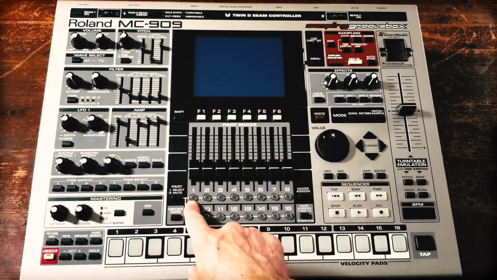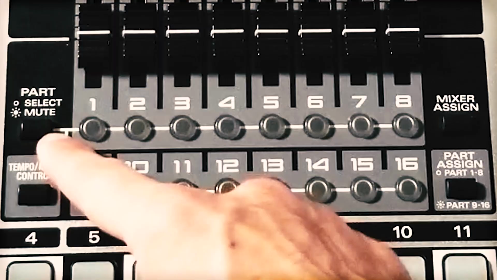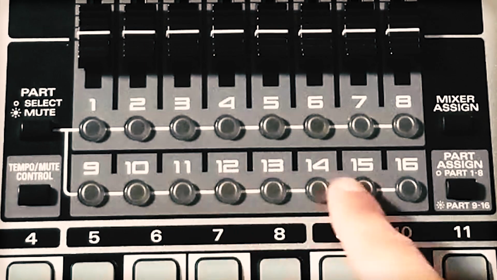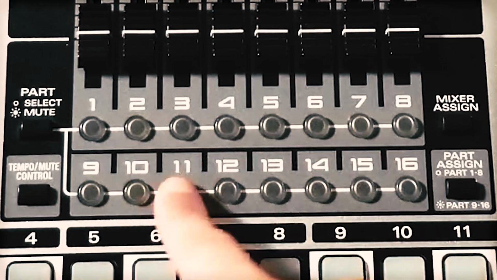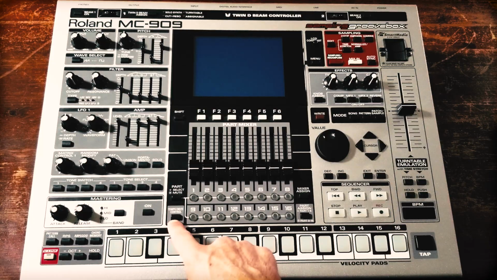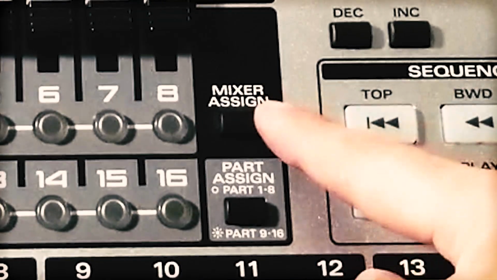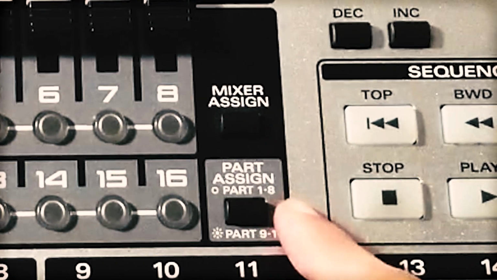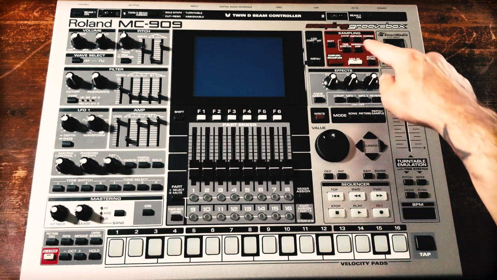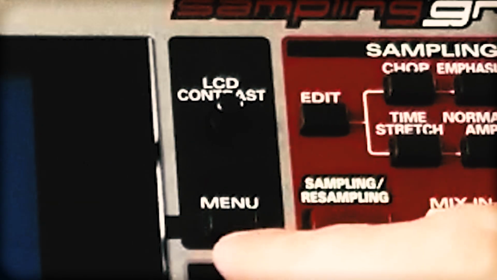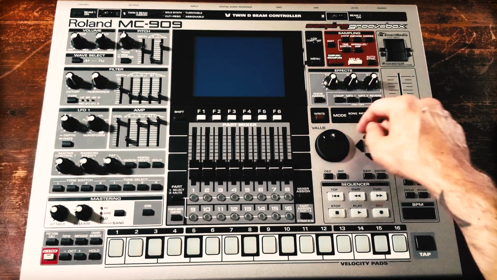And then we have the part select and part mute, and you can select or mute any of the parts. And then there's a tempo and mute control, which is kind of like another track on its own. Mixer assign, part assign, and then moving up here we have the handy LCD contrast knob, a menu button.